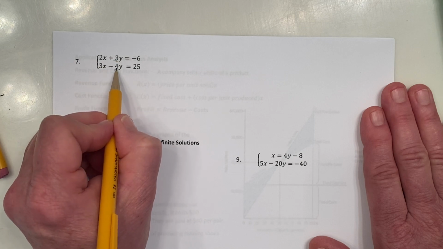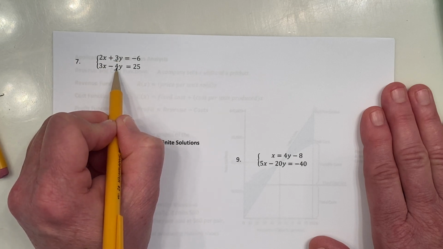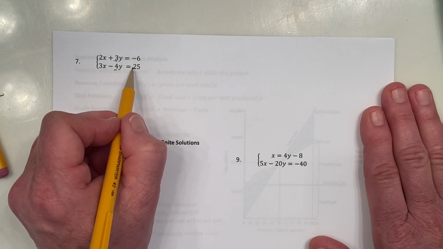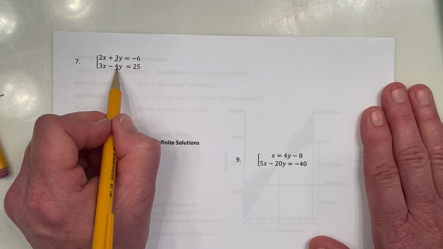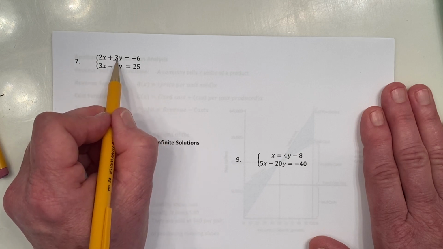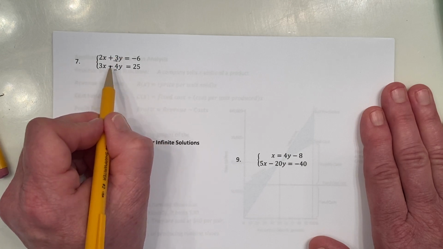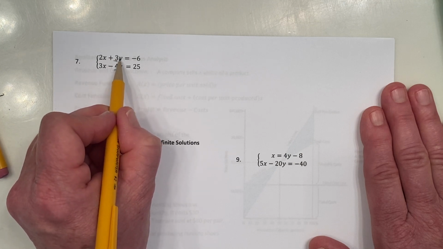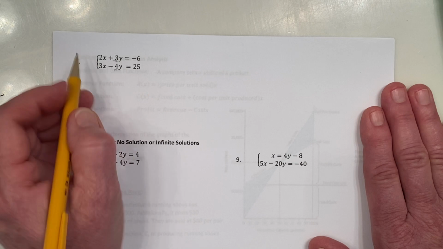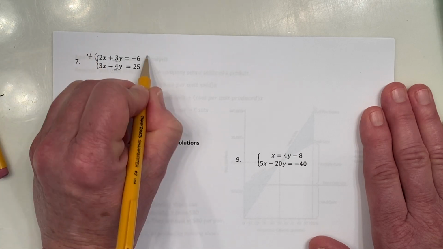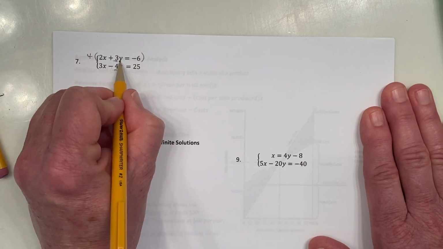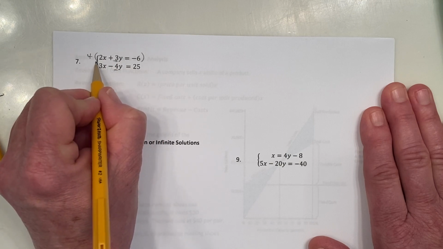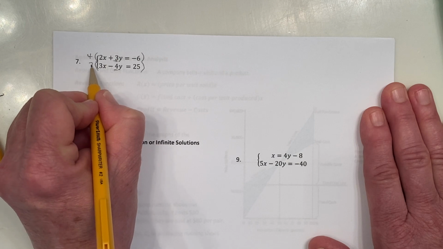So I look at 3 and 4 and I think about the smallest number that both 3 and 4 divide into. Well, I know 3 goes into 12 and 4 goes into 12. So let's try to make this term a 12y and this a negative 12y, so when we add down, they're eliminated. How do I make 3y a 12y? I'm going to multiply the top equation by 4, because I know 4 times 3 is 12y. How do I make negative 4 a negative 12? Well, multiply by 3.